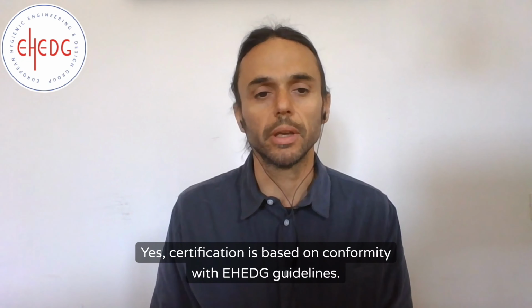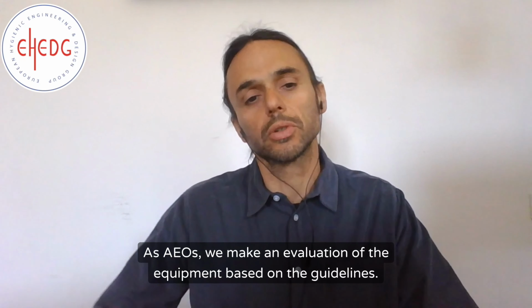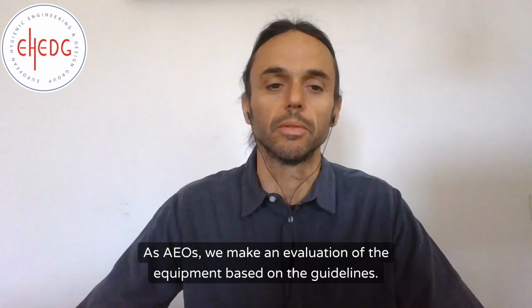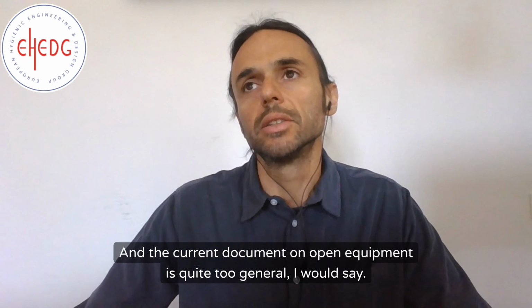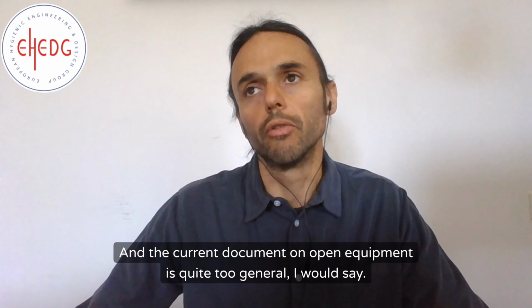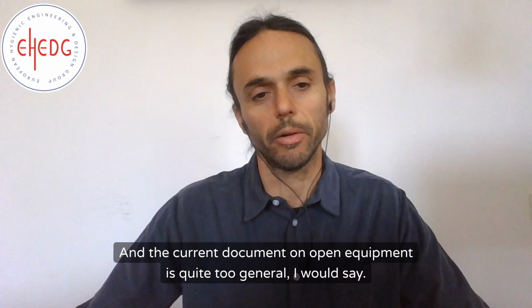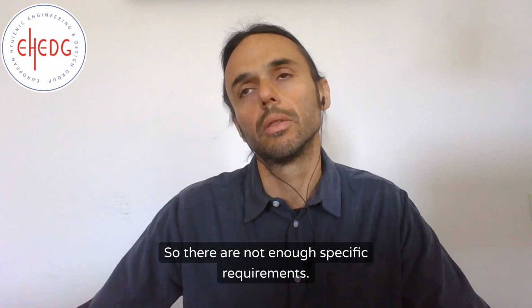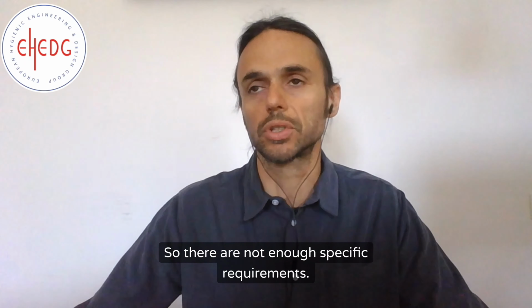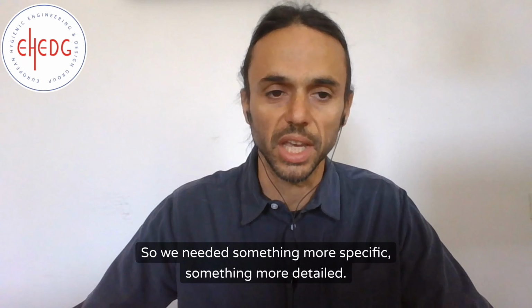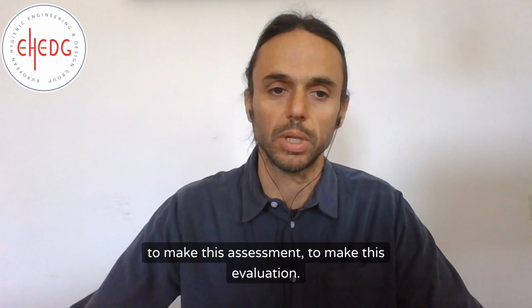This is basically EHEDG certification. So as AEOs, we make an evaluation of the equipment based on the guidelines. And the current document on open equipment is quite too general, I would say. So there are not enough specific requirements. So we needed something more specific, something more detailed to make this assessment, to make this evaluation.